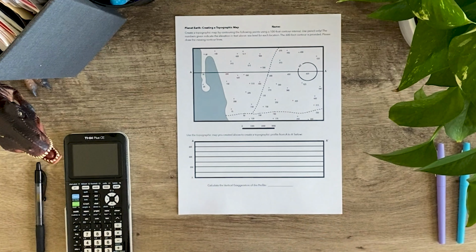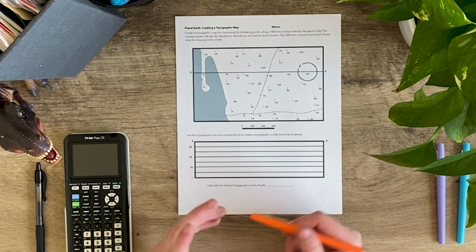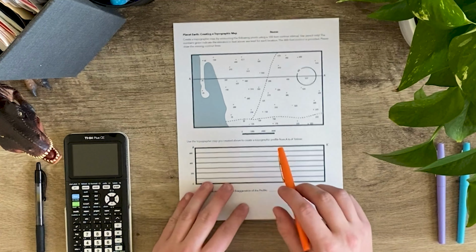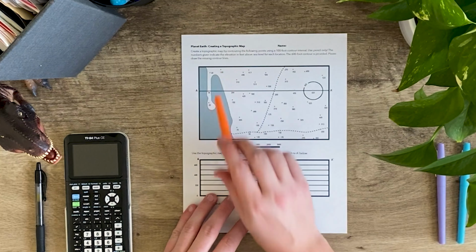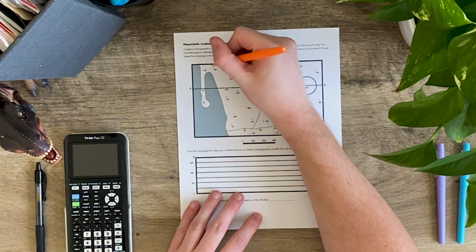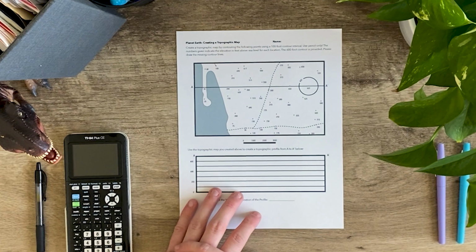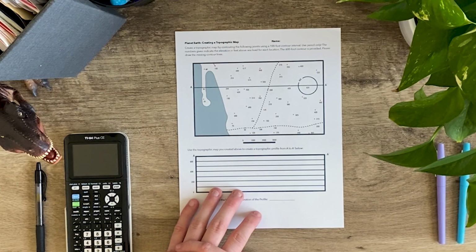So let's get started on figuring out how we're going to do this. Now, I need to find a place on the map that is 100. So luckily, if you can already see up here in the left-hand corner is 100. So I'm going to go ahead and start my contour line right here at that point. Now, we need to figure out, though, where we're going to go from this point.